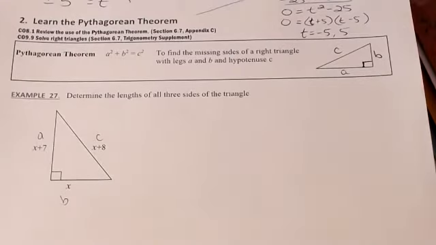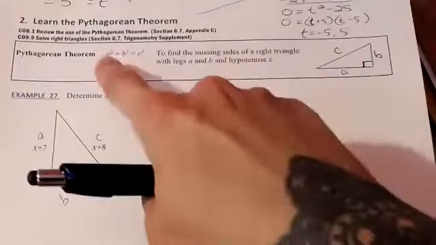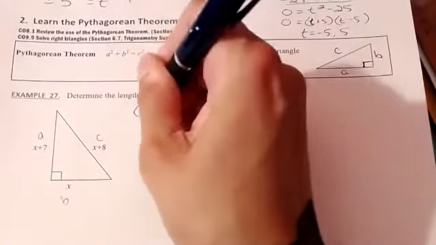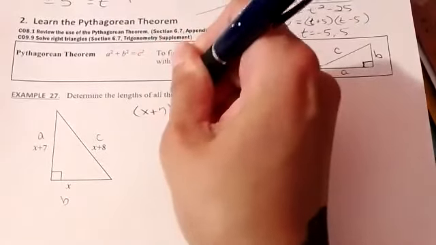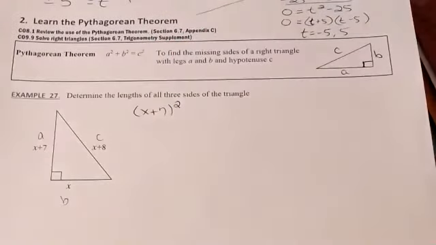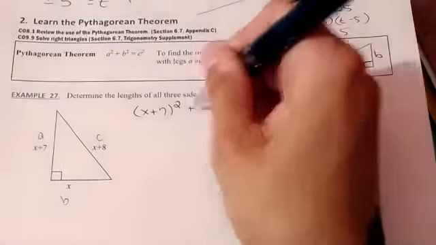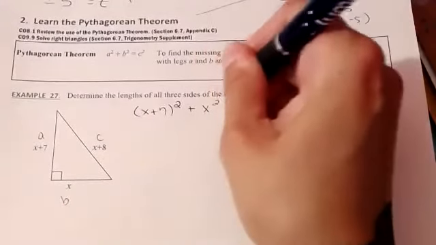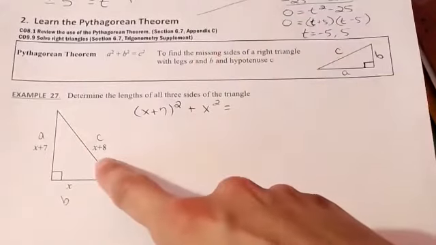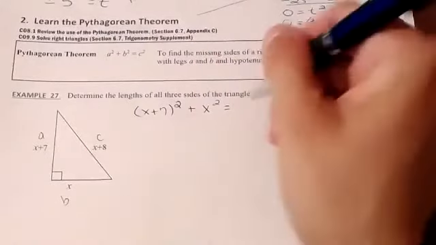Being very careful with how we write this in our formula. We know that we're taking a and we're squaring it. x plus 7 should be placed in parentheses so that we show that we're going to square it. It shouldn't just be x plus 7 squared. It's the entire quantity. We're also going to add b squared, which is x, so that's x squared. And that's going to be equal to our c, our (x plus 8) squared.